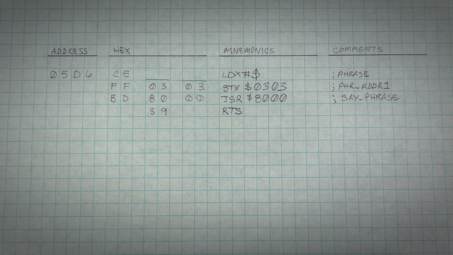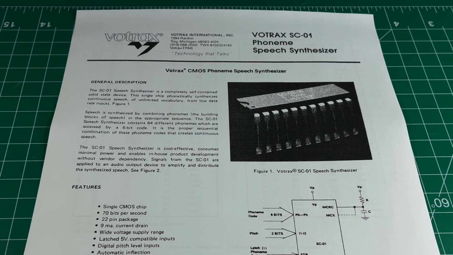Now that we've assembled the program, we can figure out where in memory the phrase info will be stored. Going back to the first byte in the hex column, we just count each byte, starting with address 05D6. So if CE is D6, the next missing byte is D7, and then D8, D9, DA, DB, DC, DD, DE, and DF. Thus, the next available address right after our program is 05E0. So that's the address where we will store our phrase.